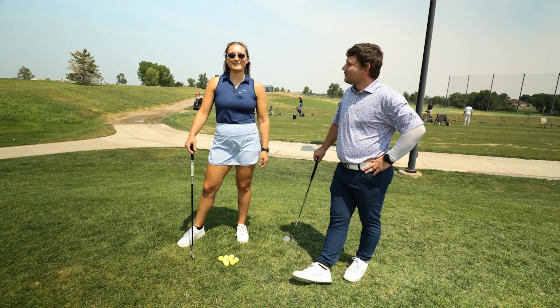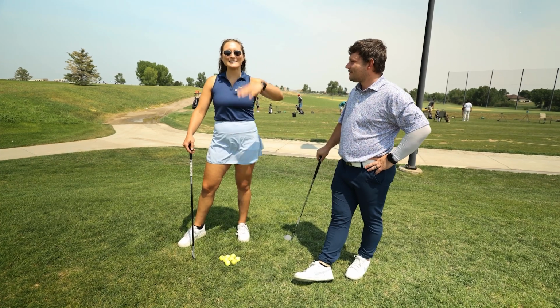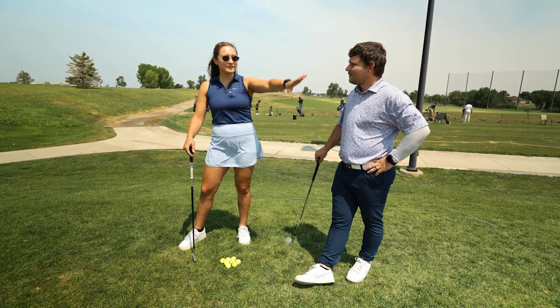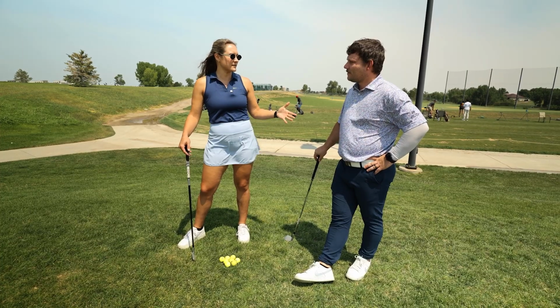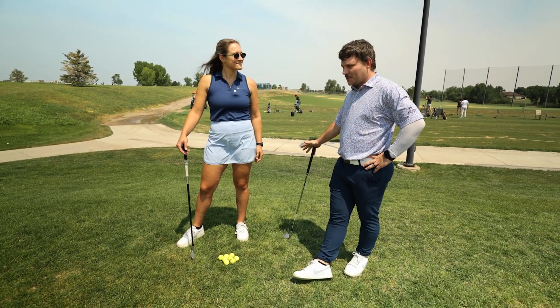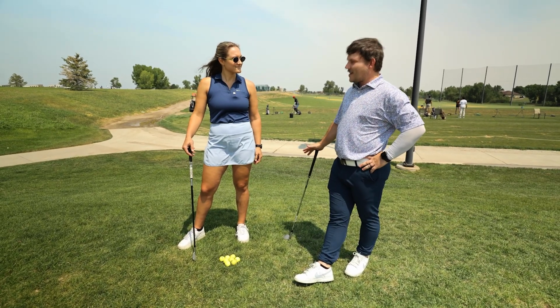All right, we have teleported. We have the same distance shot, so we're still about 25 yards, but we do have a sand trap in between. So Micah's going to walk me through how to approach this one. Yeah, so again, same yardage. So we are only going to change the type of shot we're hitting.